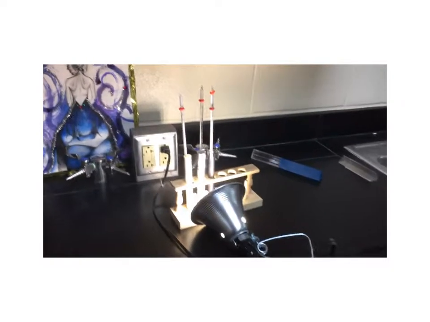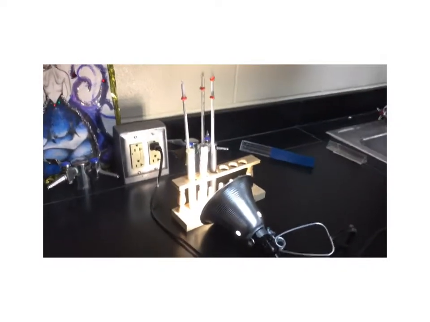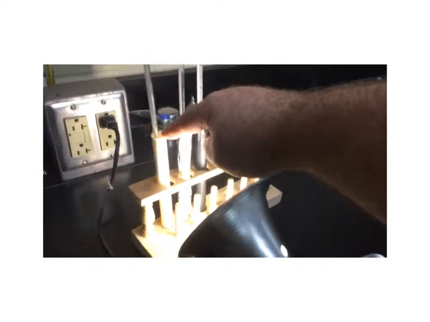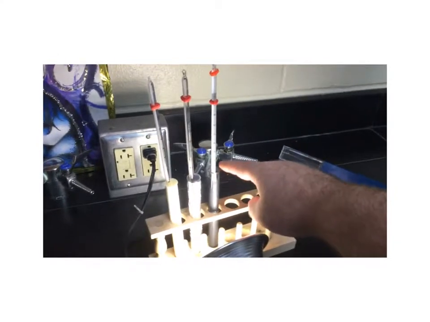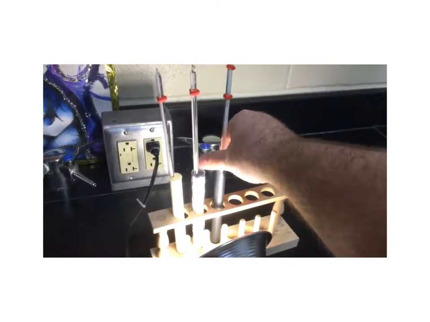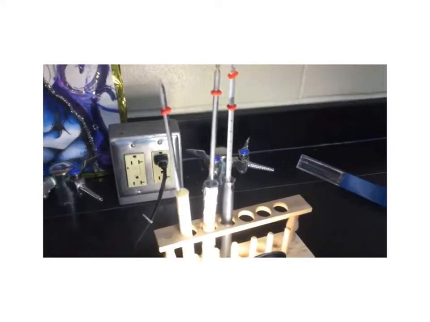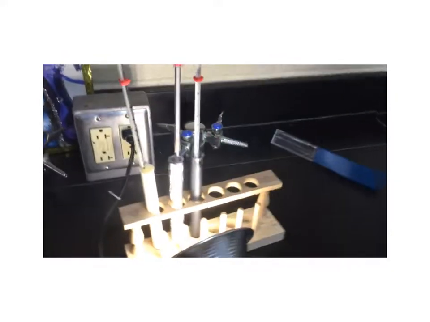Okay, in this demonstration, I'm going to show you the effects of heat radiation. We'll be measuring the air temperature inside three different test tubes. We have one test tube that is painted white. We've got one test tube that is wrapped in aluminum foil. And we've got one test tube here that is painted black. And inside each of these three test tubes, we have a thermometer that's going to measure the air temperature.